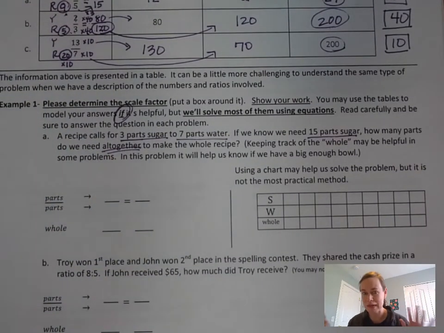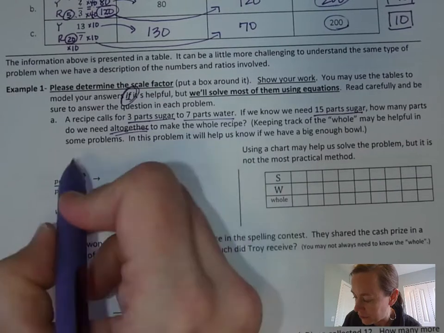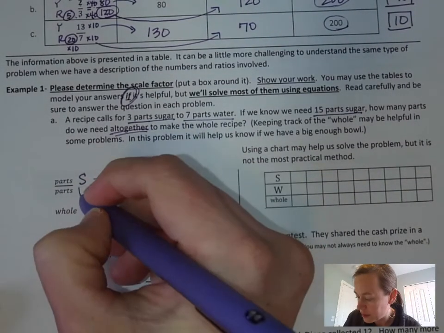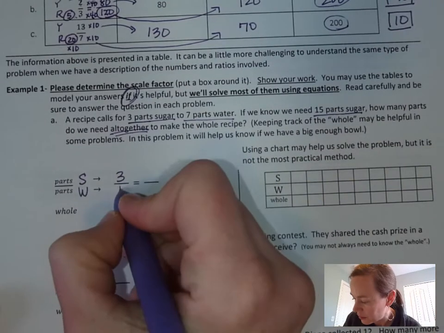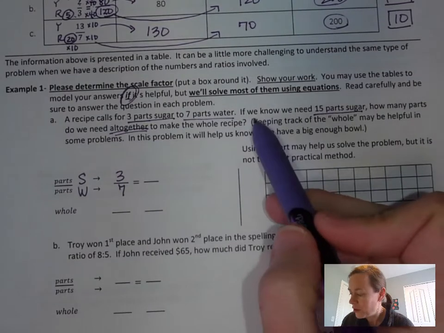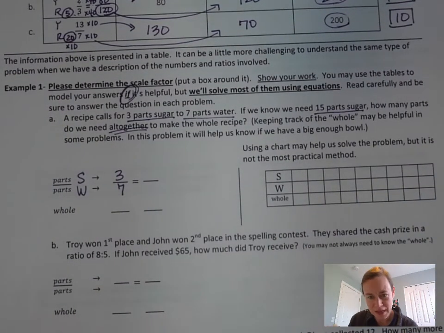Okay, so let's write down our information. Let's be all organized about it. So we have 3 parts of sugar. I'm going to write an S on top for sugar. 3 parts of sugar to 7 parts of water. So water is going to be on the bottom, and it's going to be a 7. Okay, we got that. If we know that we need 15 parts of sugar, okay, so where are we going to put that 15?